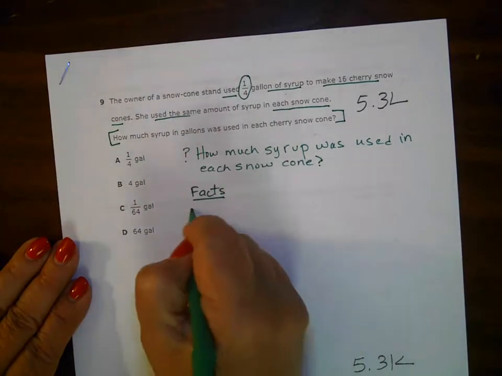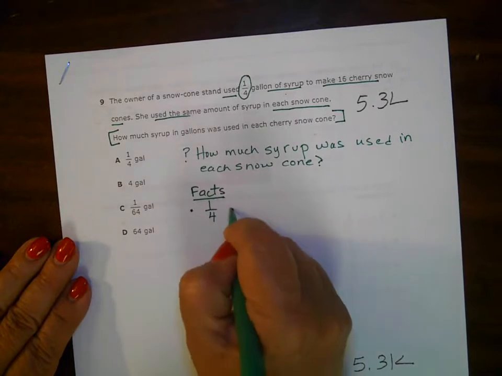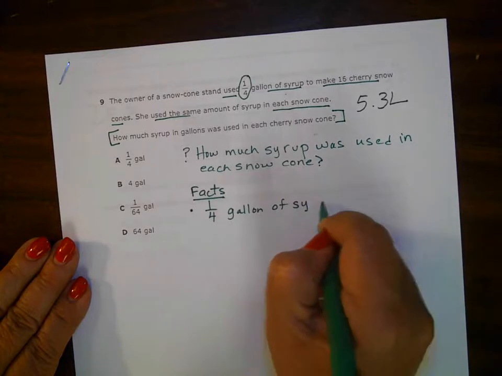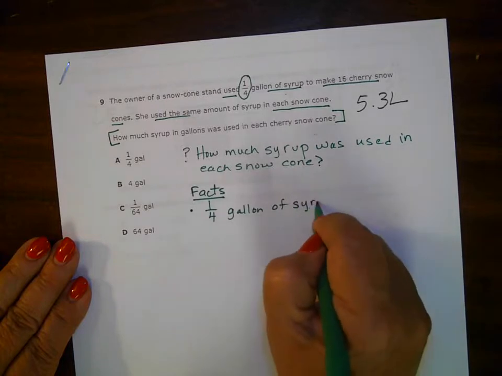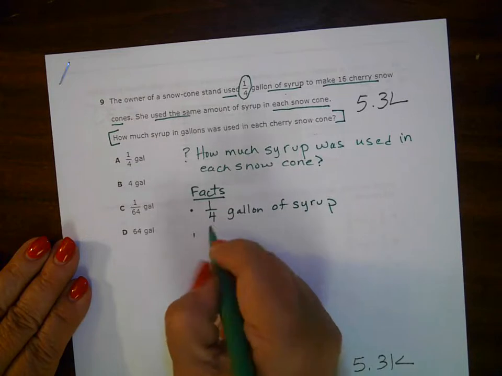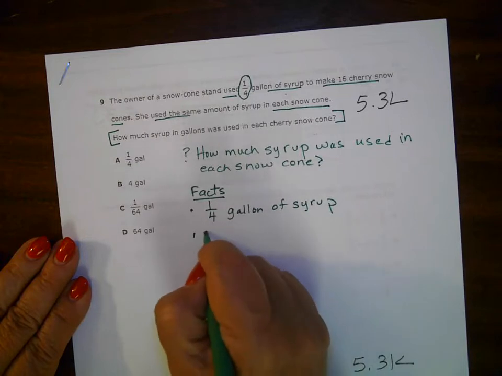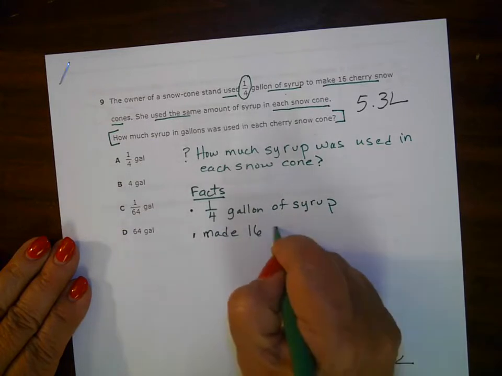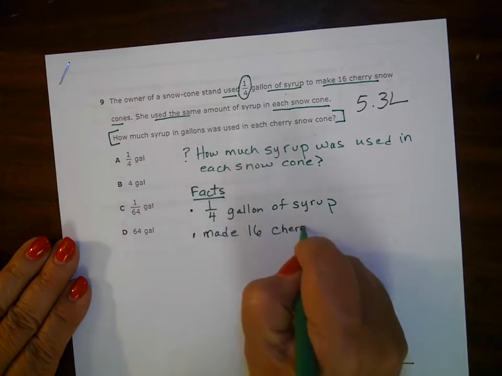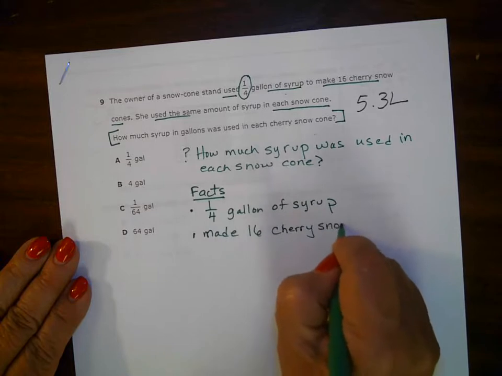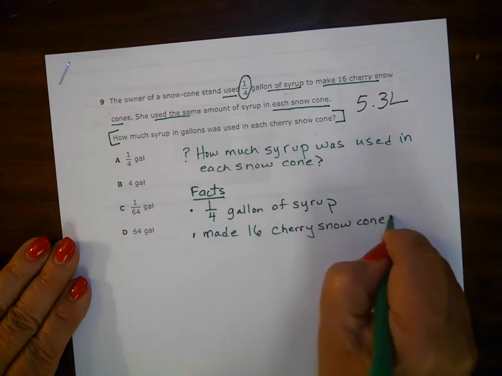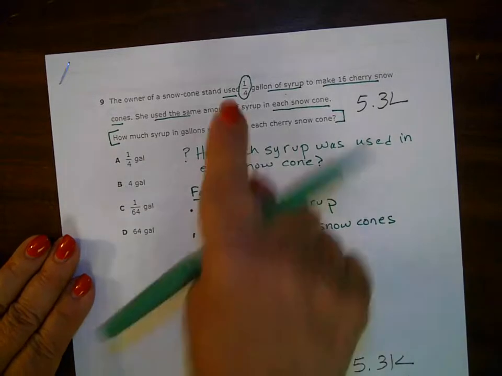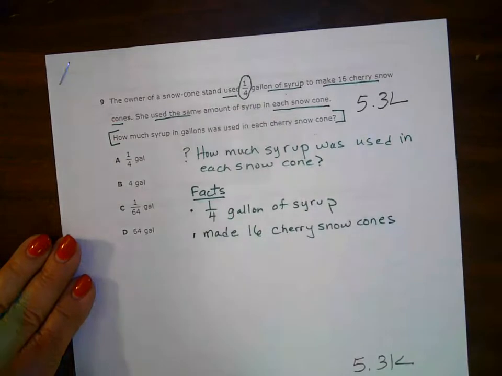I know that he used 1/4 gallon of syrup. Syrup, that's the way it should be pronounced. And he made 16 cherry snow cones. And so these are the facts. What am I going to be taking apart? I know that this is my total amount.